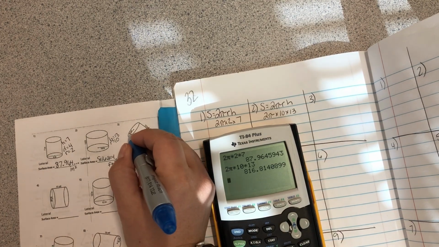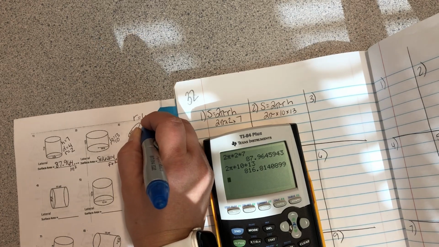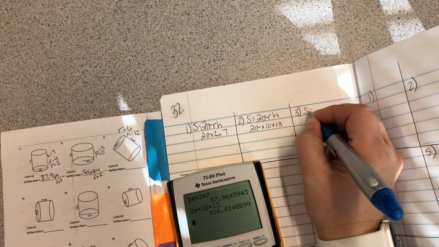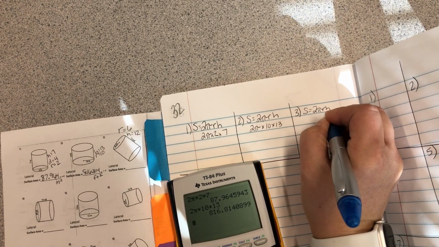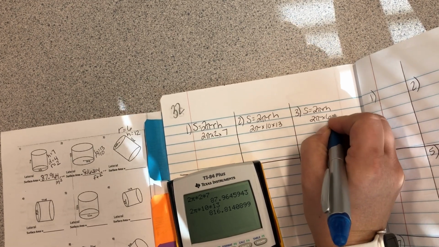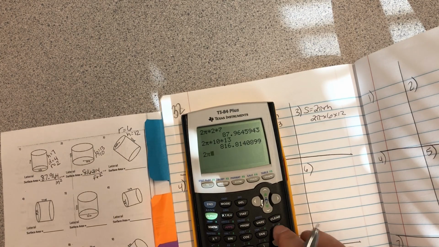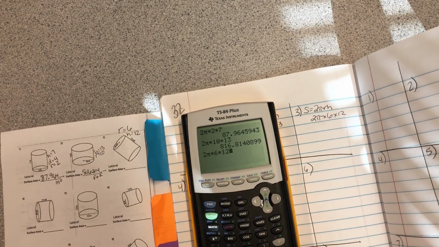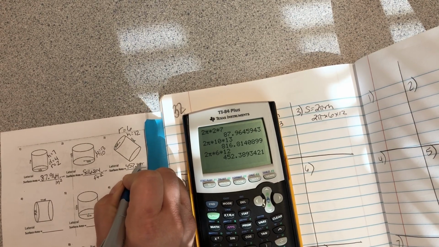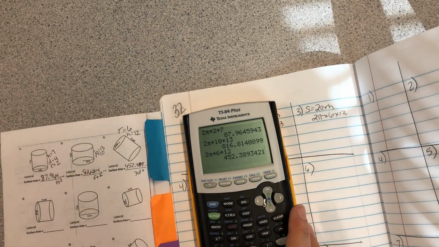Last one for lateral surface area. So if I'm looking at my picture, it's going halfway across, which means the radius is that number, which is 6, and then the height is 12. Write my formula. S equals 2 pi r h. So 2 times pi times the radius times the height. Again, on my calculator, 2 pi times 6 times 12. So I write my answer, 452.389... yards squared. Okay, so that's it for lateral surface area.